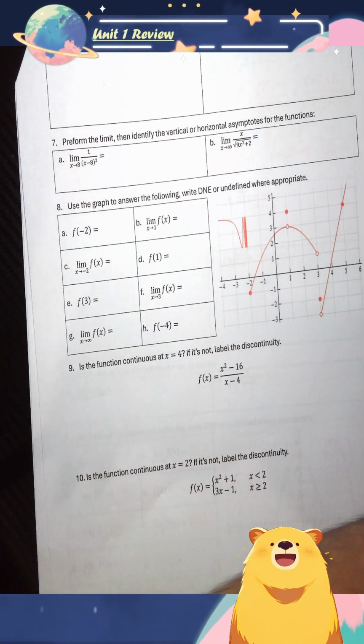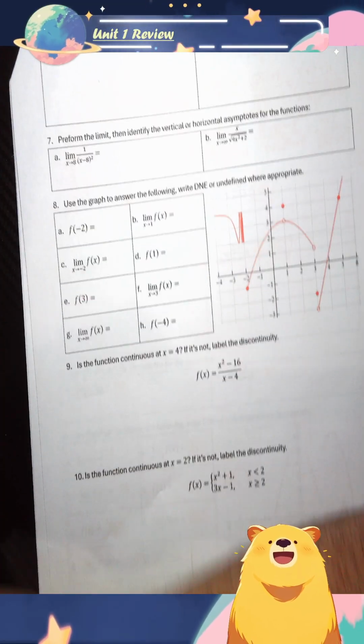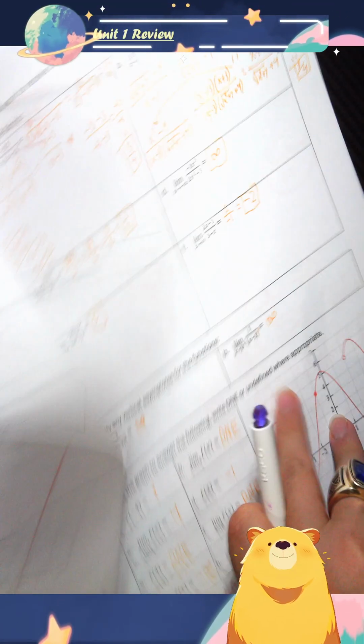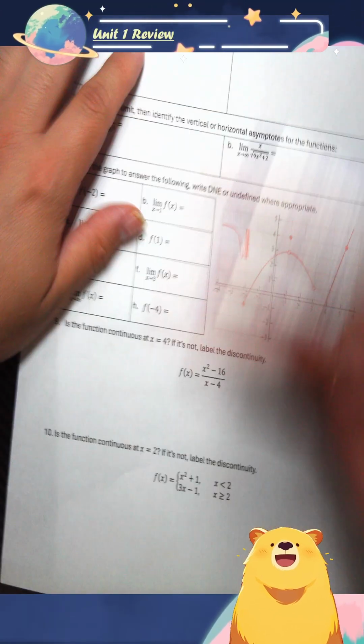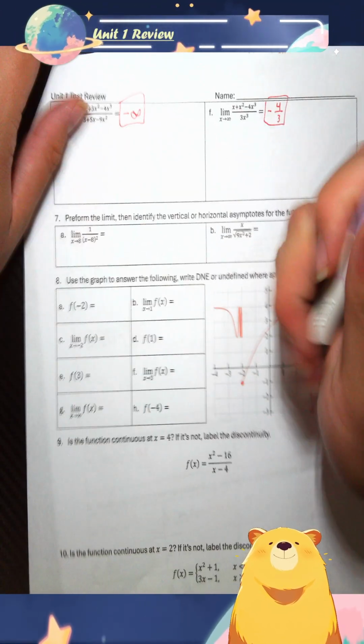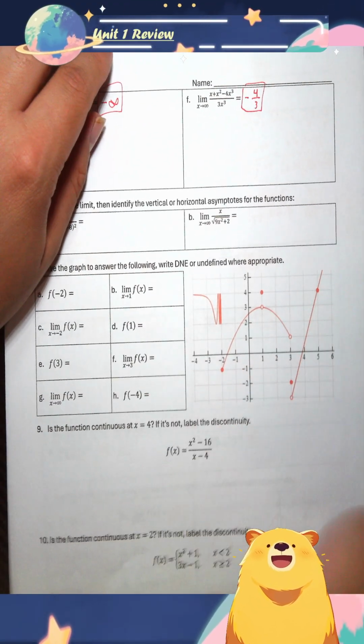Or actually, I'm just gonna tell you, like, hey, there's one. You better find it, and you better show your work to find it. But I'm gonna save that for the end.